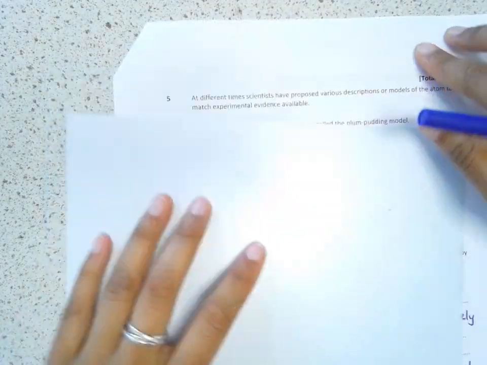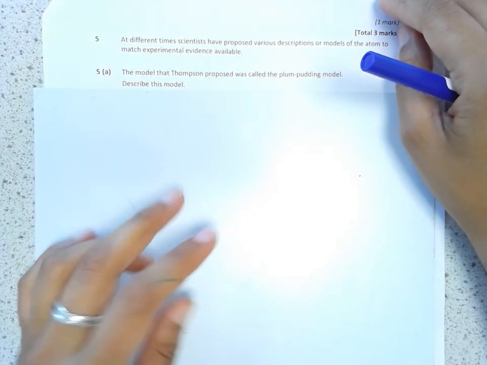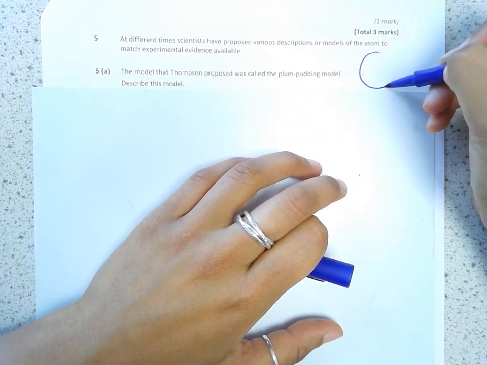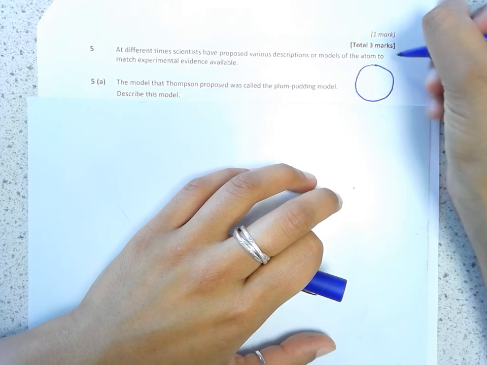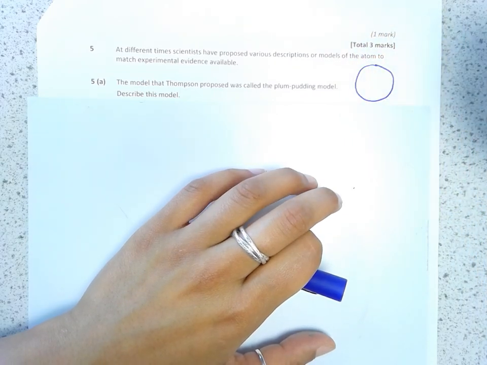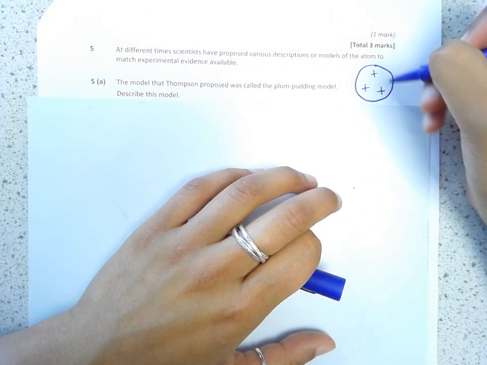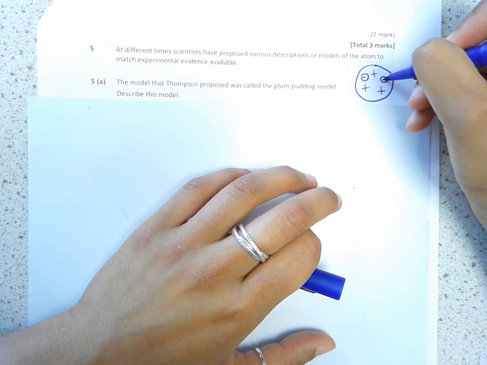Over the page, question 5, it says the model that Thompson proposed was called the plum pudding model. Describe this model. So Thompson's plum pudding model, as we've already talked about before in this video, looked like a piece of cake, otherwise known as a plum pudding, like a Christmas pudding, where the cake was all positive, and then you had these raisins that were negative.